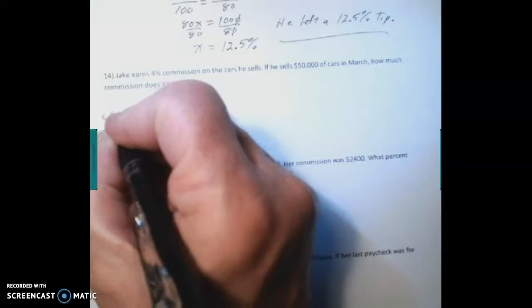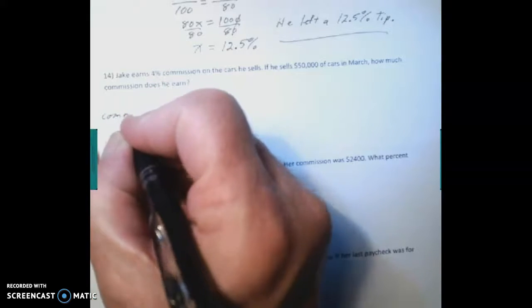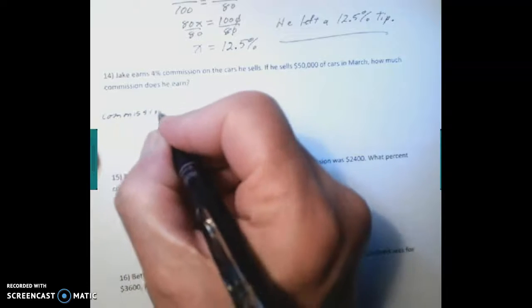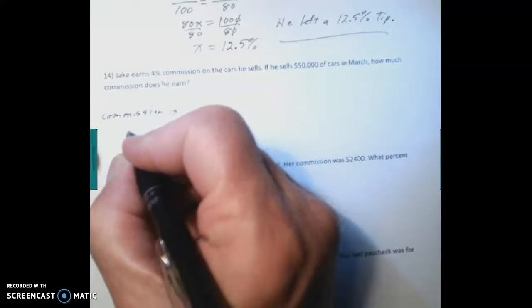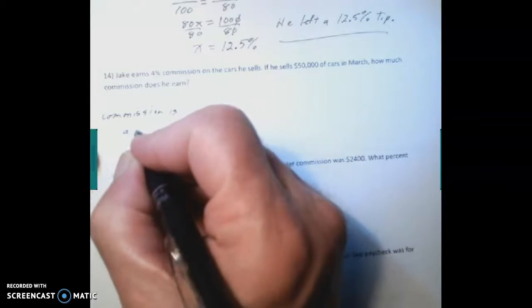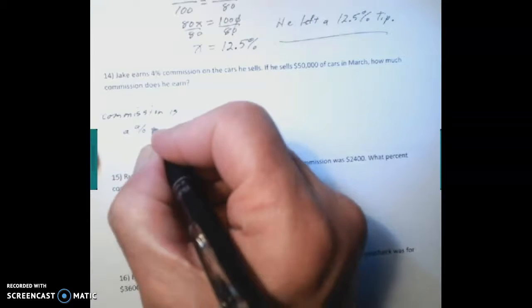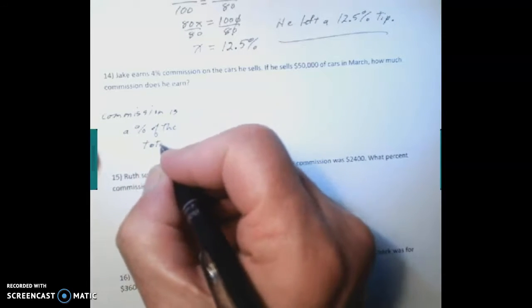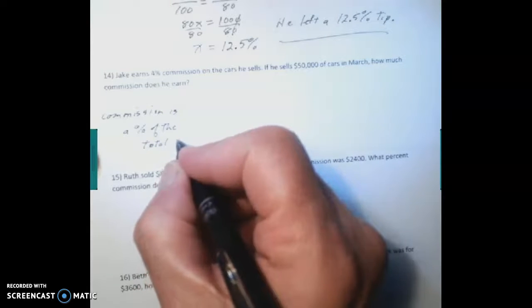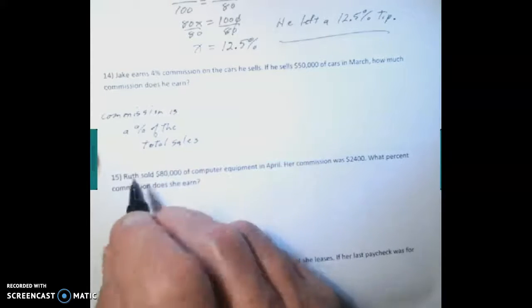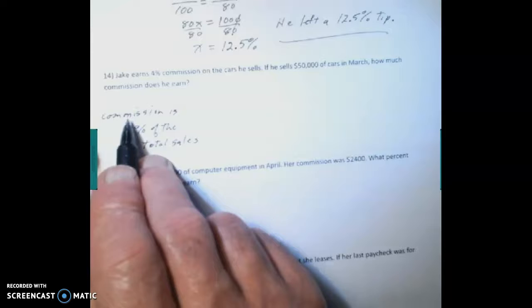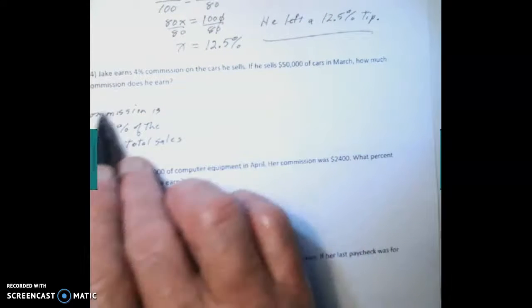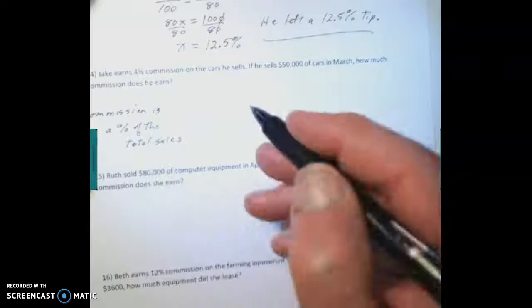So the commission, I wish I'd written it out before, is a percent of the total sales that the salesperson makes. Okay? It's the part that the salesperson gets as pay. So as we set these up, that's an important thing to understand.